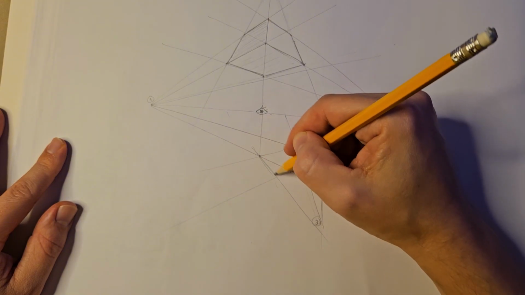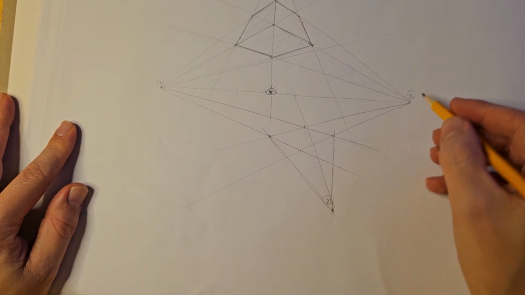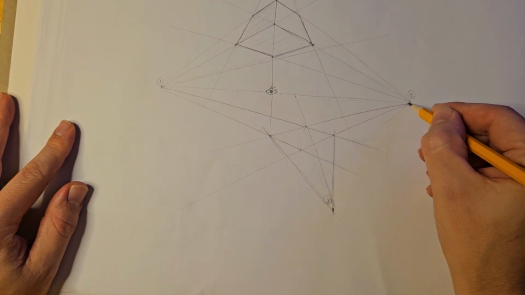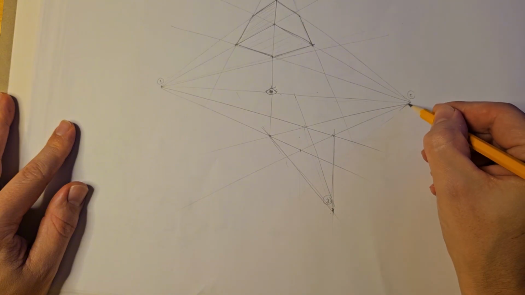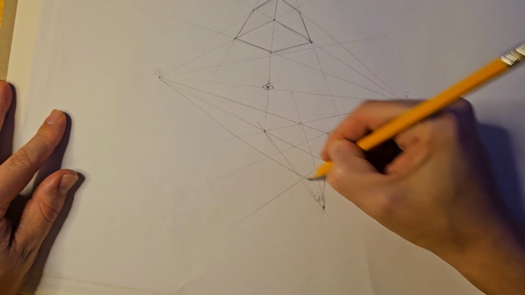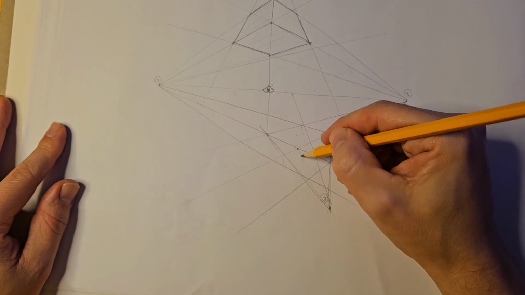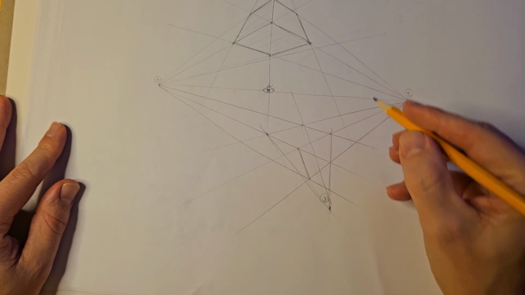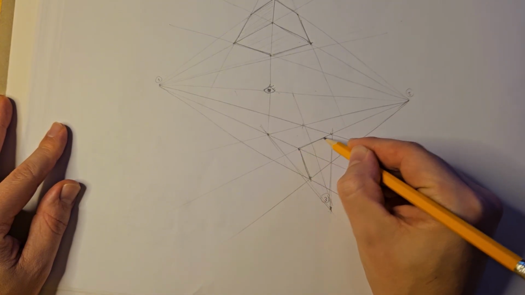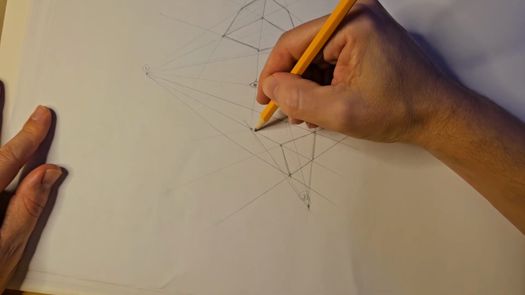So the vanishing point is roughly around here, and then you want to do the third line again, just like we did above. Draw a third line anywhere you like from number 2, and a third line from number 1. And what we've done here, off-centering the third point on our perspective drawing, is create an interesting dynamic.